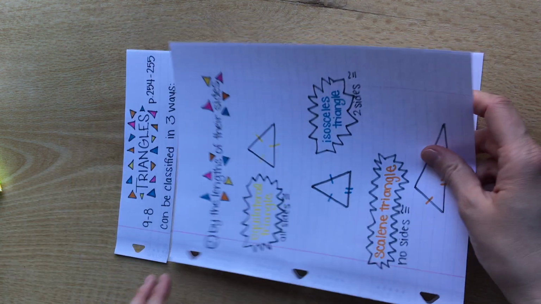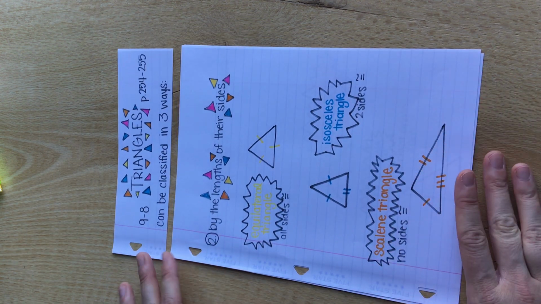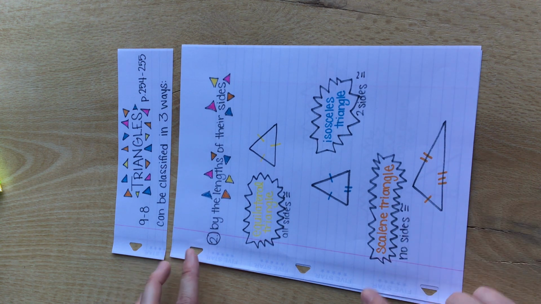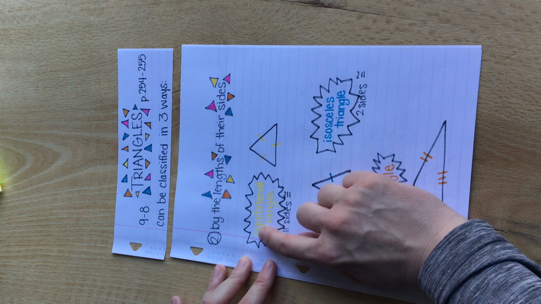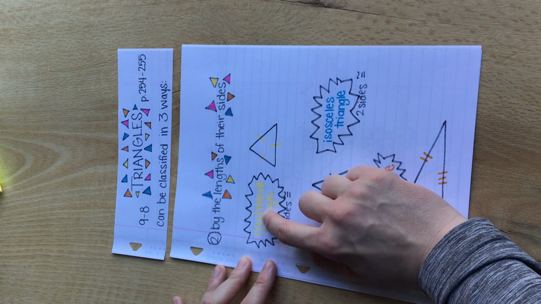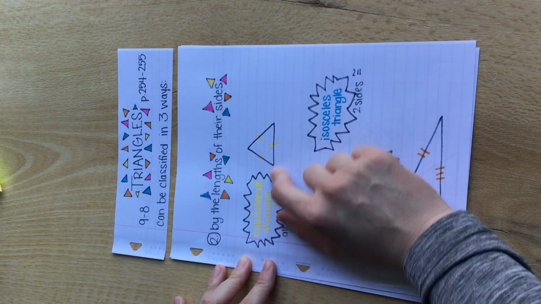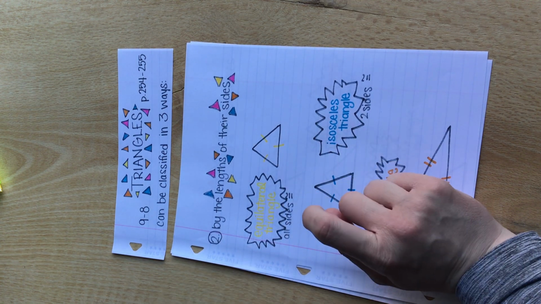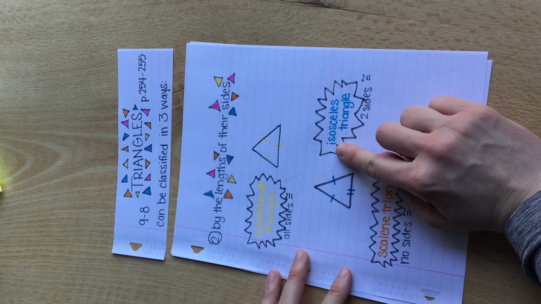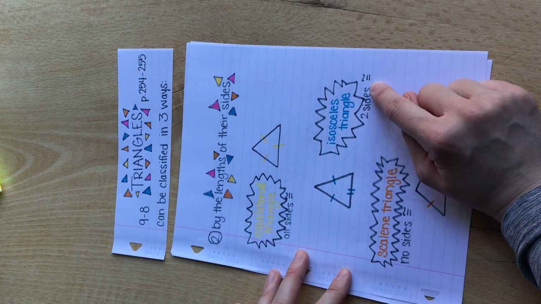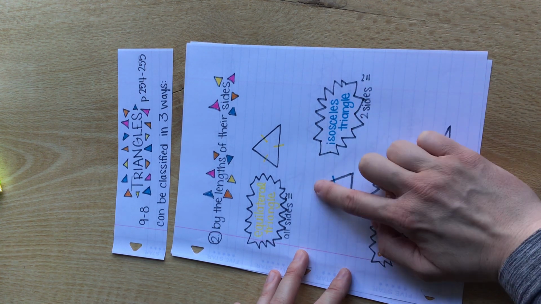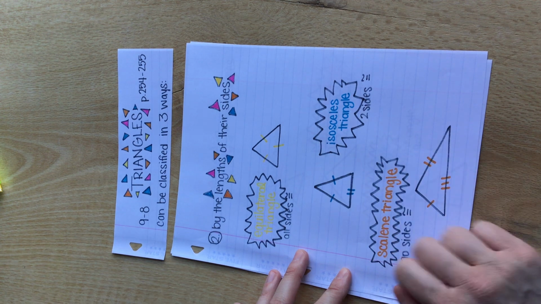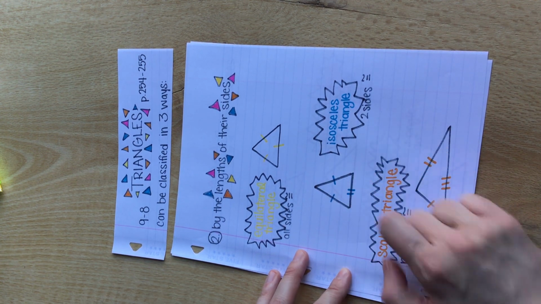Our second way is they can be classified by the lengths of their sides. So an equilateral triangle, equal meaning equal lateral, all of the sides are equal. All of the sides are congruent. Okay. Isosceles triangle means two sides are equal. These two are equal, this one is not. These two are congruent, this one is not.